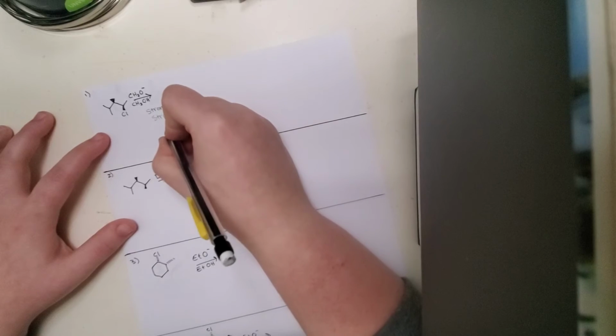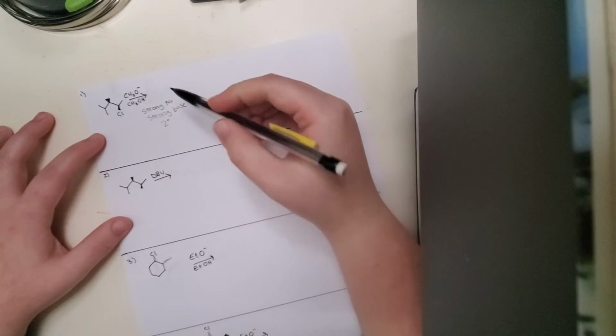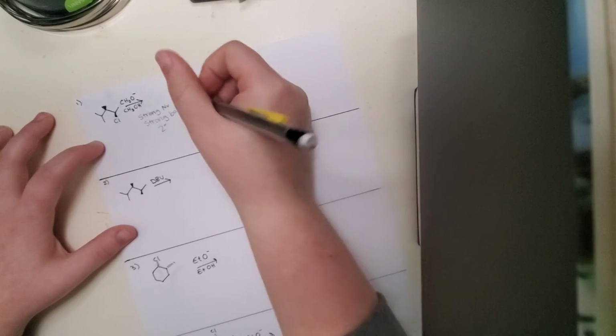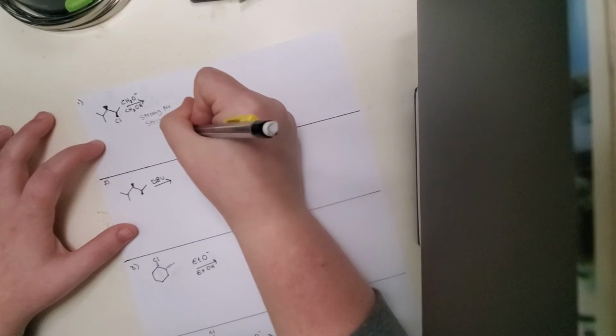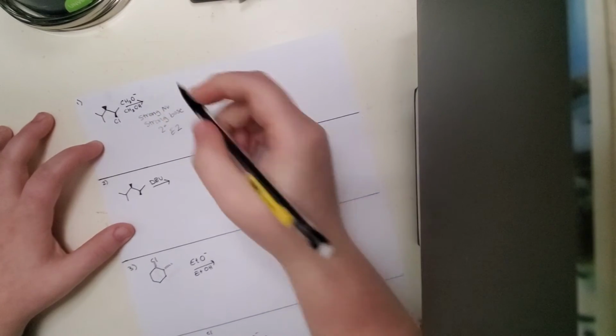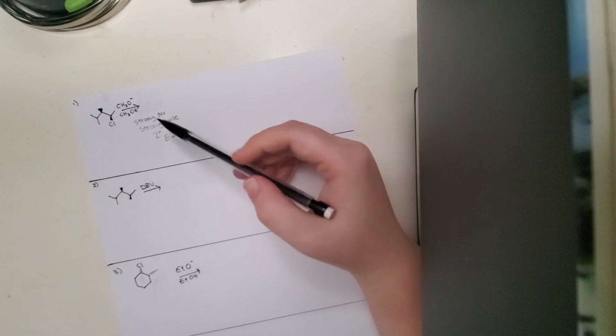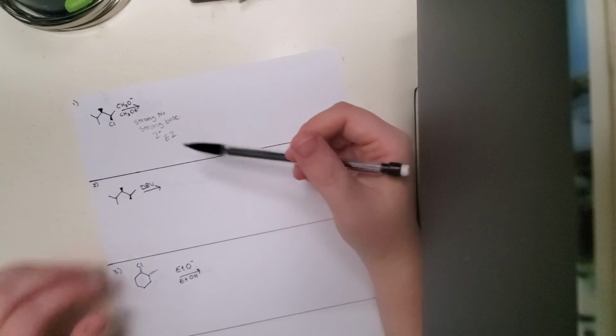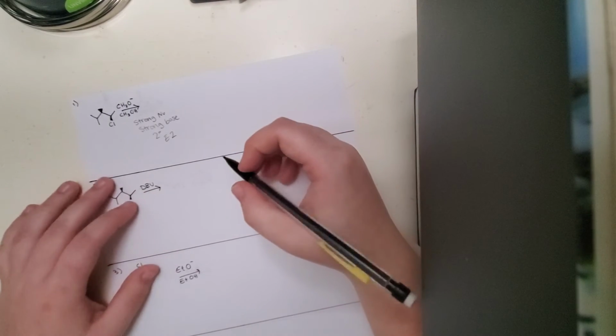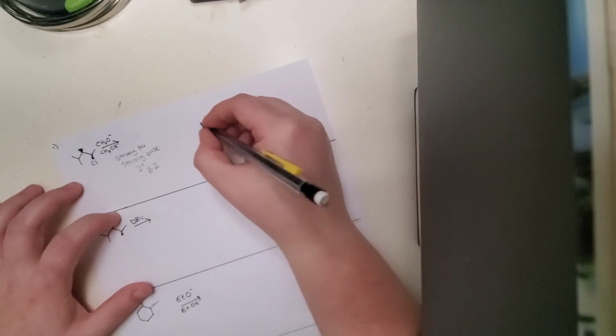And it is secondary. So all that information means this is an E2 reaction. So that gives us a way how we can figure out how to solve this. So let me redraw it.